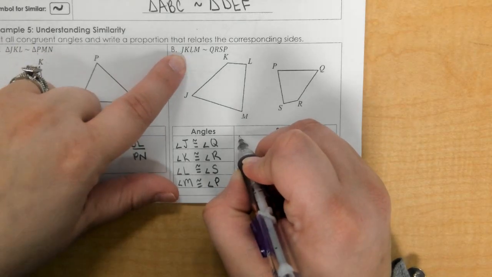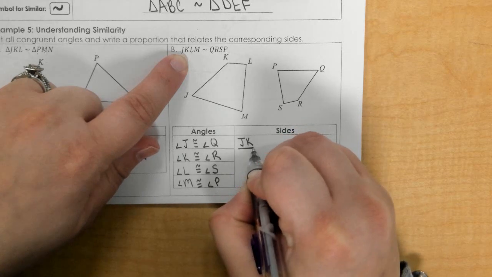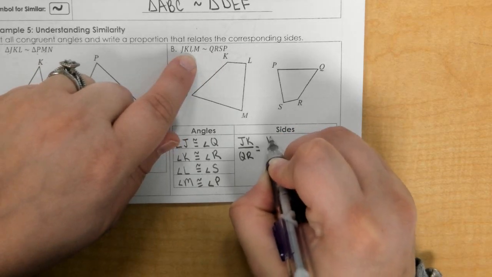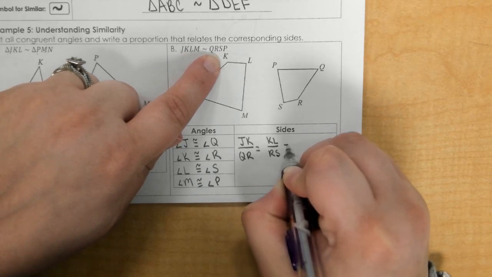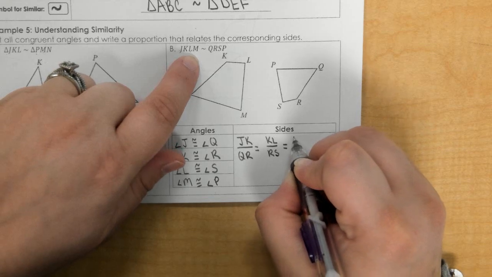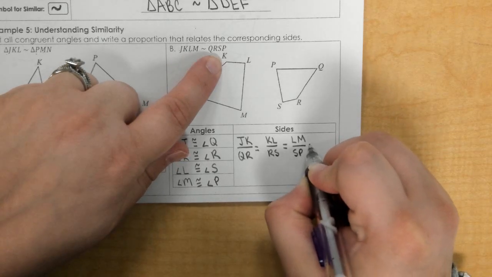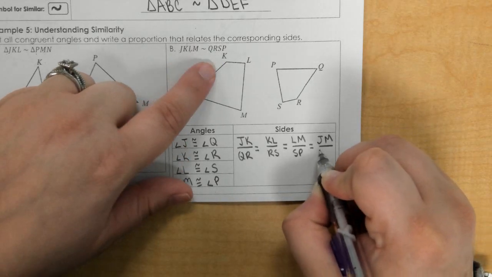So starting with JK, we would go to QR. And then KL to RS. And then LM to SP. And then JM to QP.